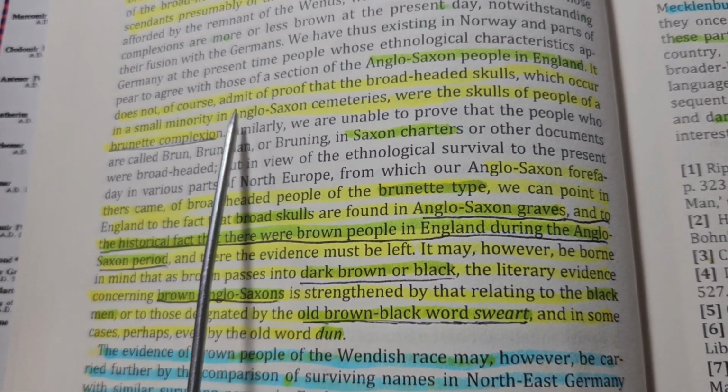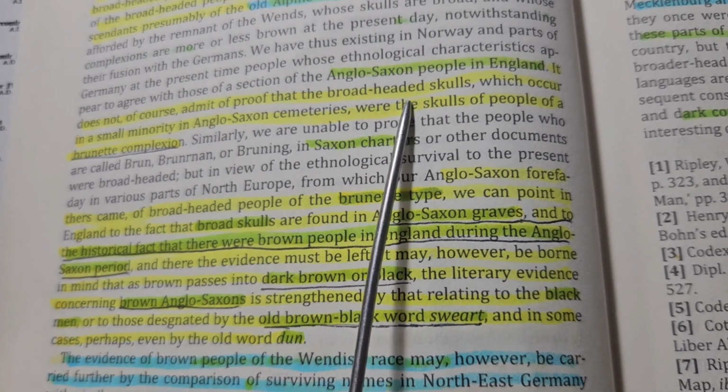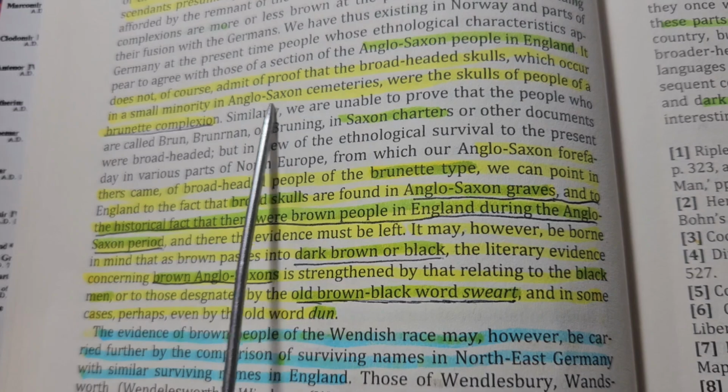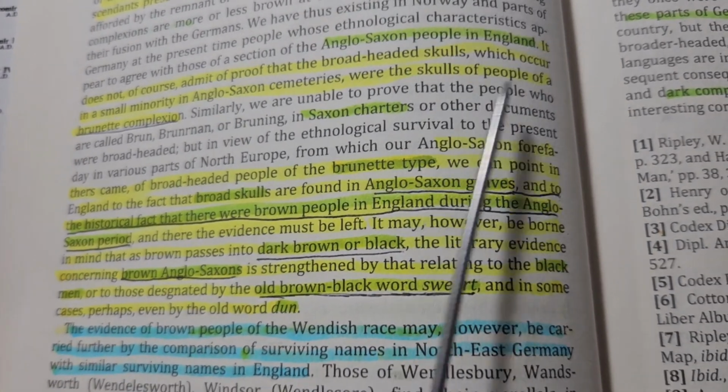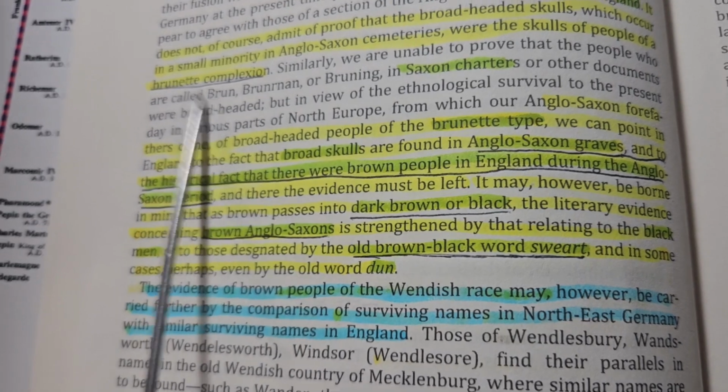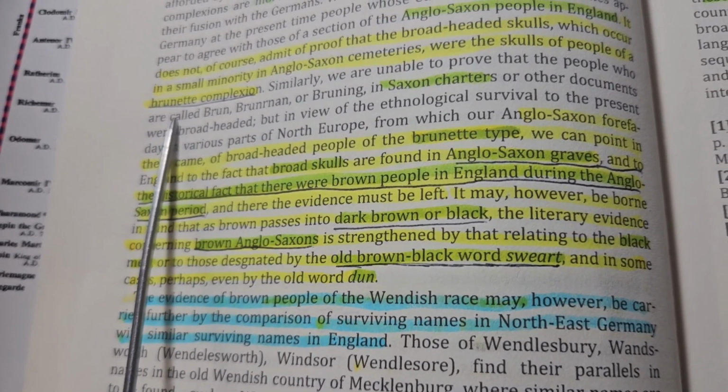It does not, of course, admit of proof that the broad-headed skulls which occur in a small minority in Anglo Saxon cemeteries were skulls of people of a brunette complexion. People get thrown off by that word.